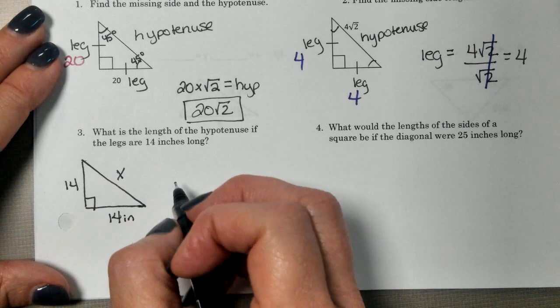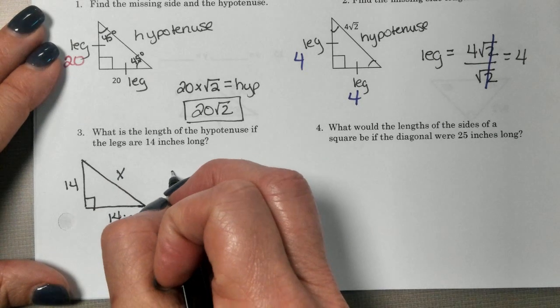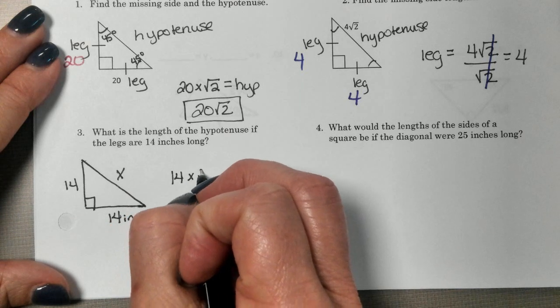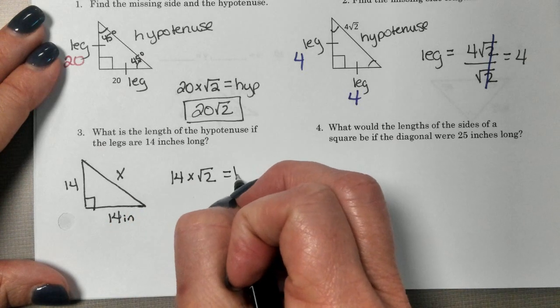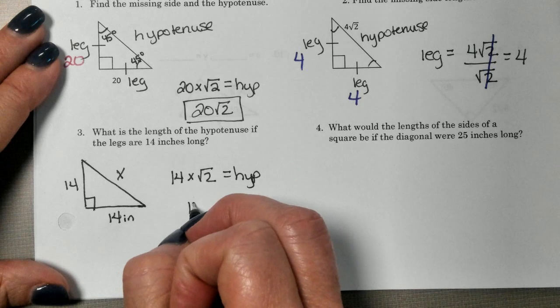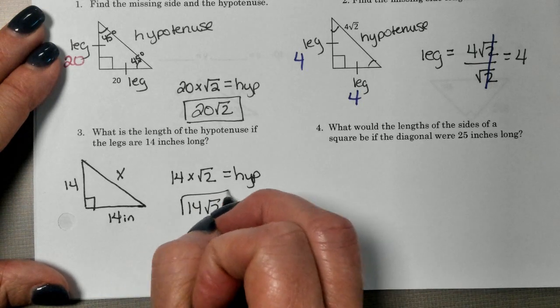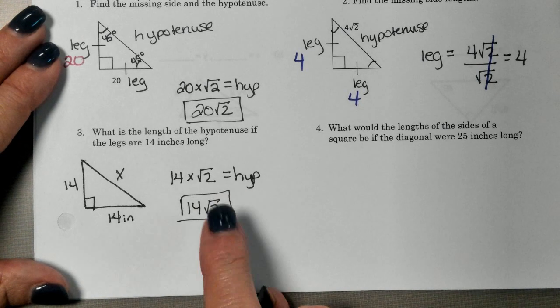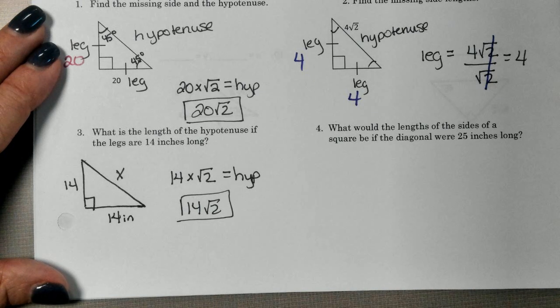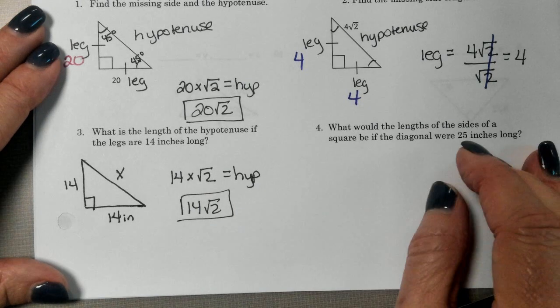So I take my leg times the square root of 2 to equal the hypotenuse. So that answer is just 14 root 2. And you can't tell me that that is more difficult than Pythagorean theorem. But you just got to know your relationship.